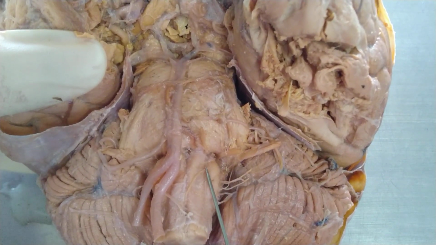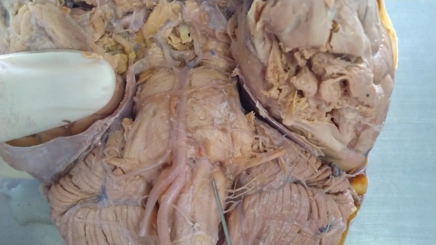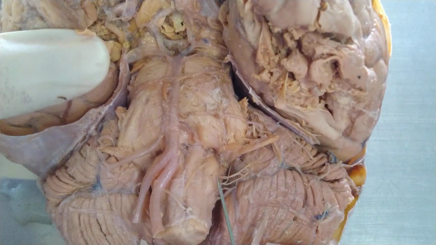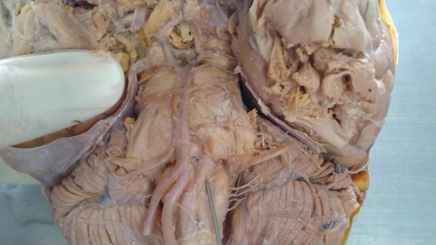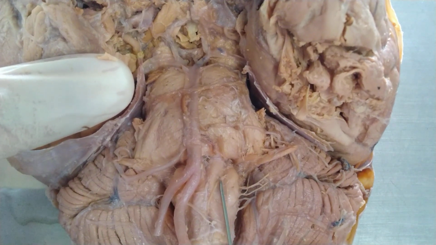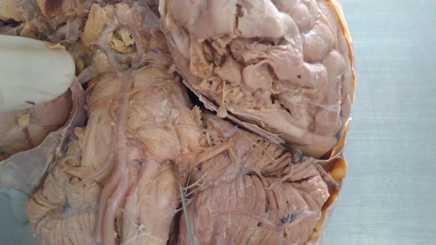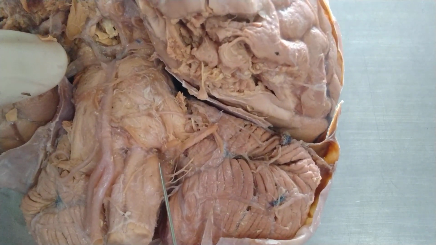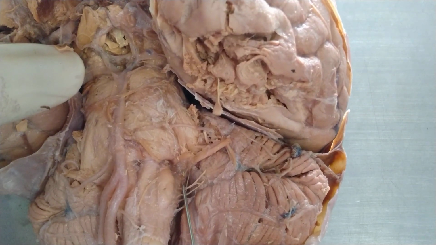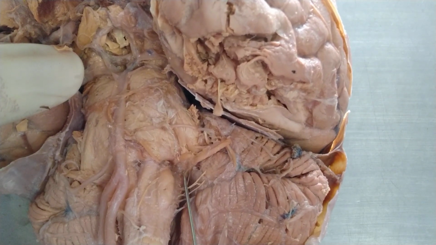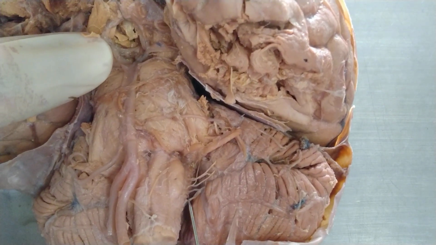Arising at the groove in between the pyramid and the olive, that's supposed to be the hypoglossal nerve roots, cranial nerve number 12. And arising at the groove between the olive and the inferior cerebellar peduncle should be cranial nerve 9, glossopharyngeal, and rootlets of cranial nerve 10, which is the vagus nerve.